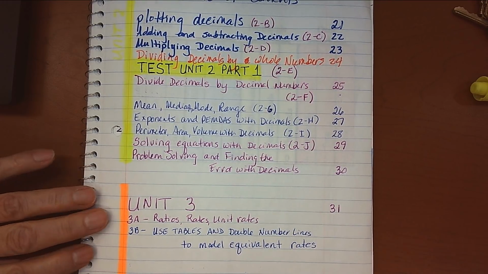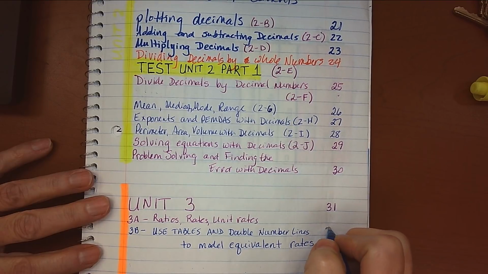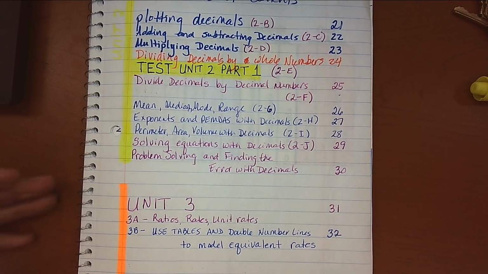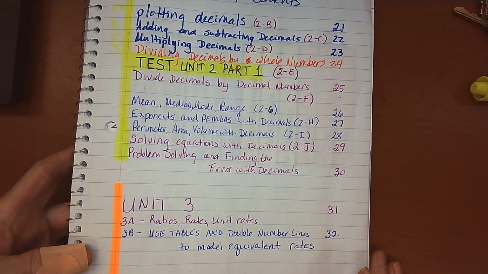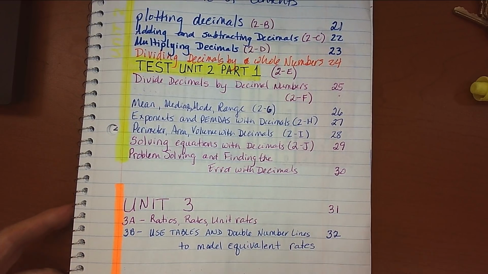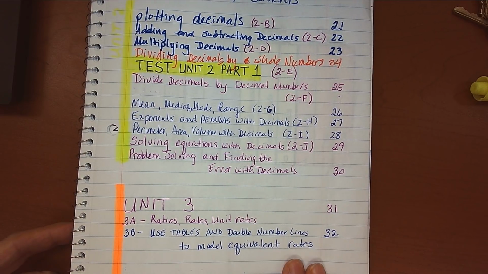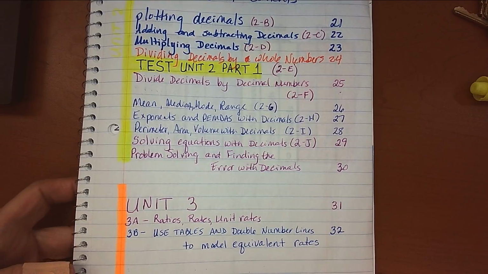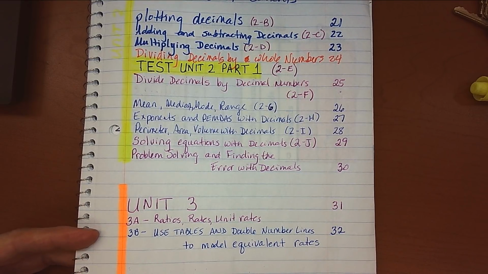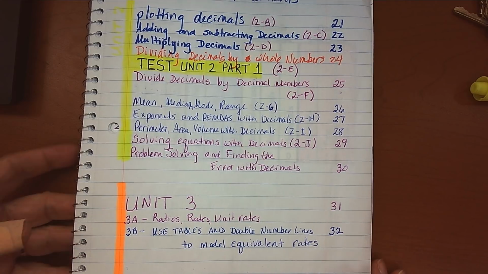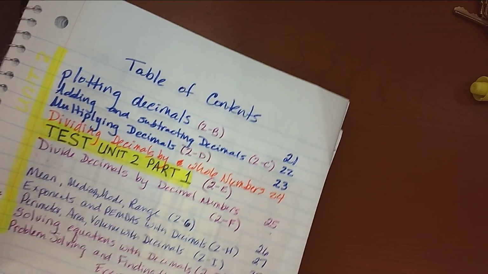Remember that rates are special kinds of ratios, and unit rates are those rates that have a 1 in the denominator. And remember that rates compare quantities with different units, like miles per hour. All right, well, let's get started here.